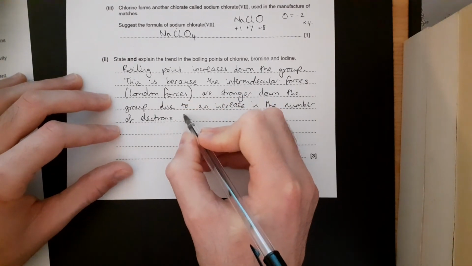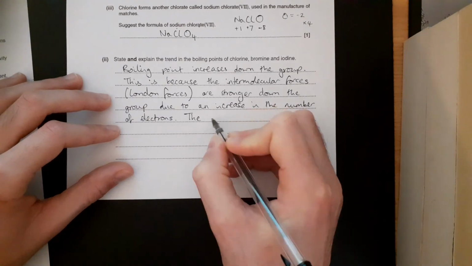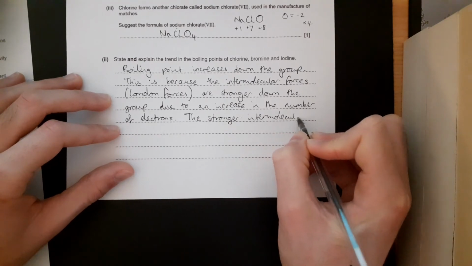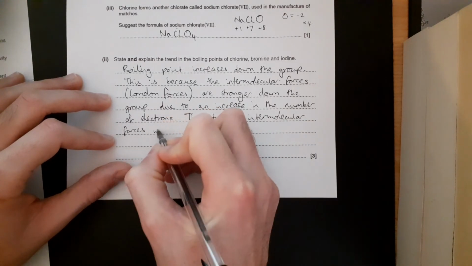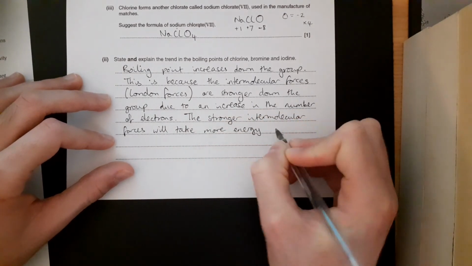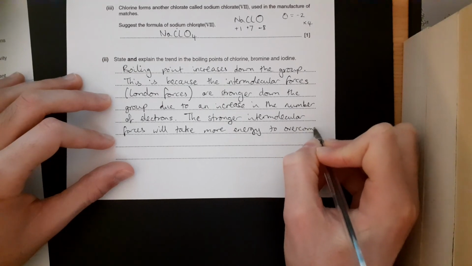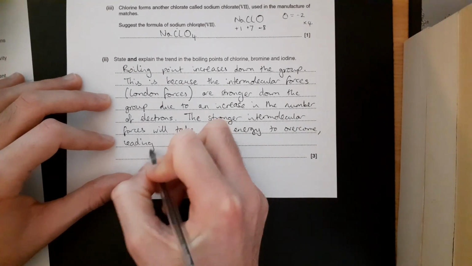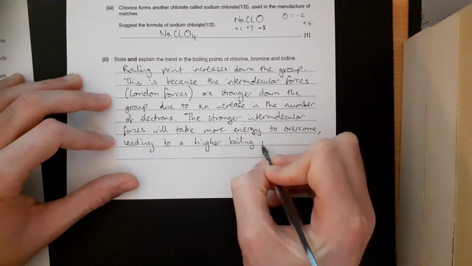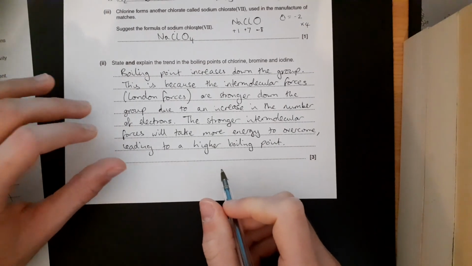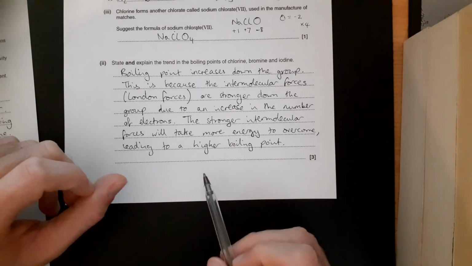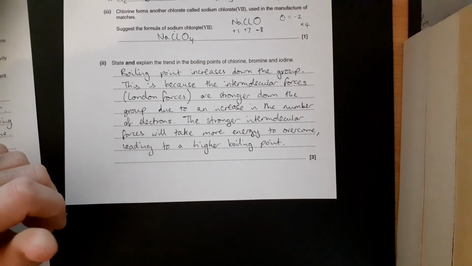And then there's always an extra mark you can usually get for saying the stronger intermolecular forces will take more energy to break, or take more energy to overcome, let's say, leading to a higher boiling point. There's usually an extra mark. You get 1 mark saying this is a stronger force, and then there's usually an extra mark saying, and therefore it takes more energy to overcome it. And that's true of any question about melting and boiling points. It's always worth putting that in to get an extra mark.